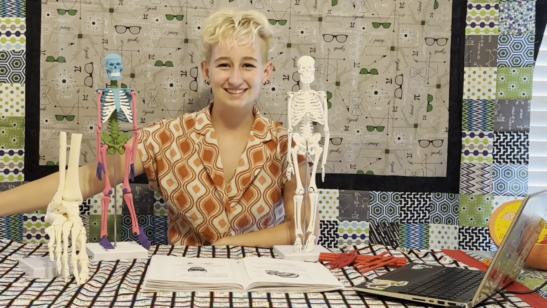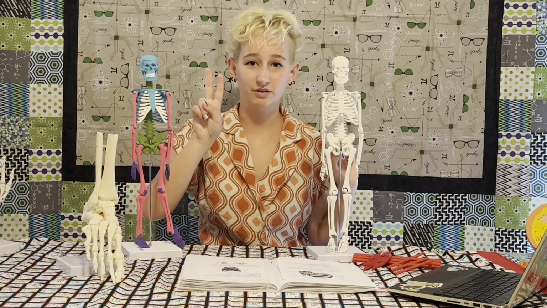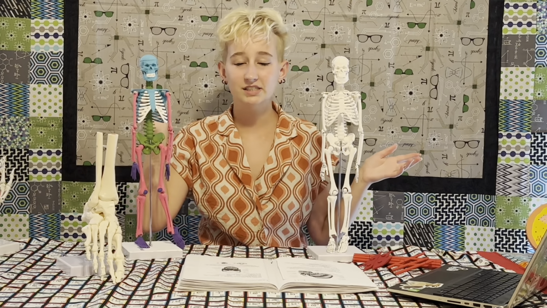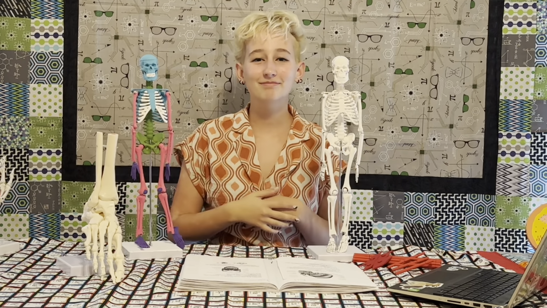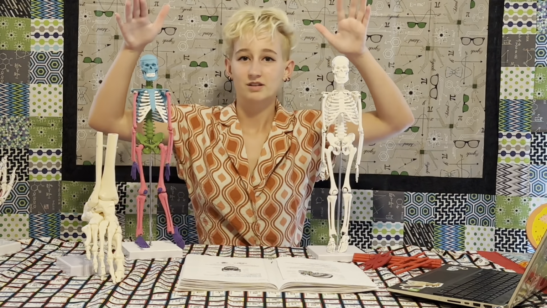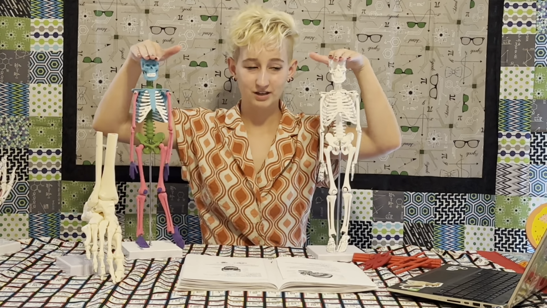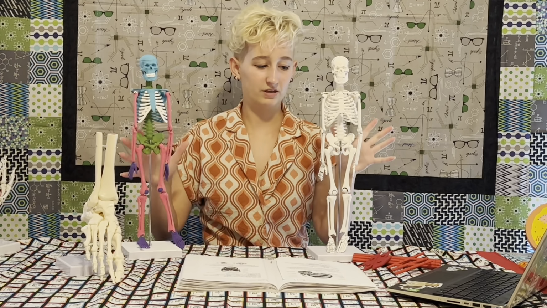Let's talk about skeletons. So, we're going to cover two organ systems today, skeletal system and muscular system, which you might go, that's not an organ system. Well, it's still a system in your body, so organ system it is. So here we have two of my friend skeletons here. This is Harold, this is Jeff, and they're displaying a couple different things for us.